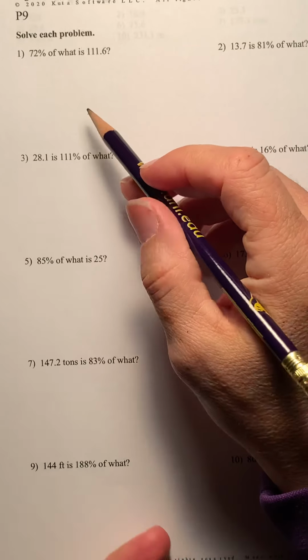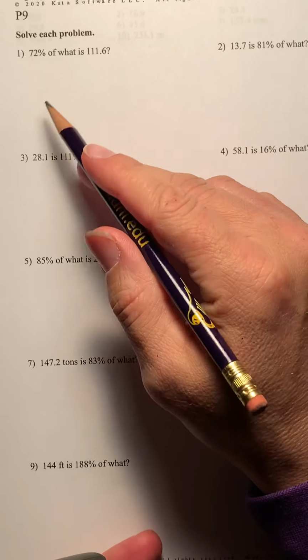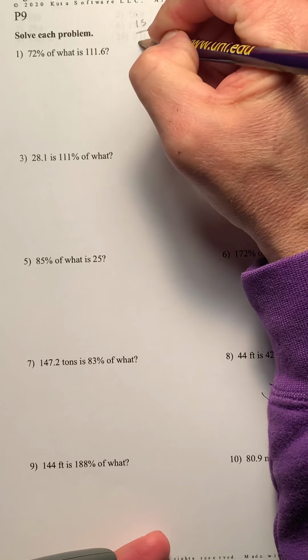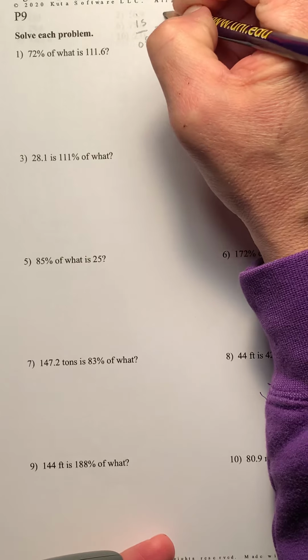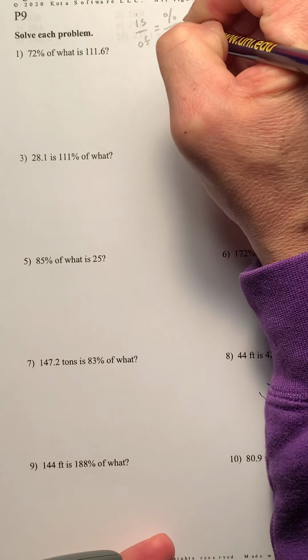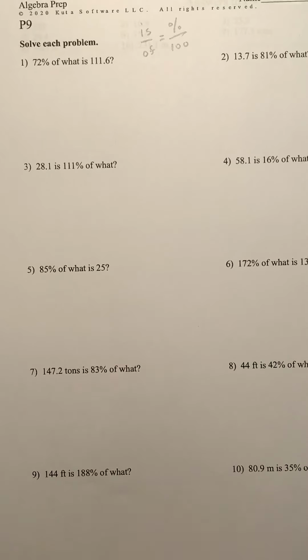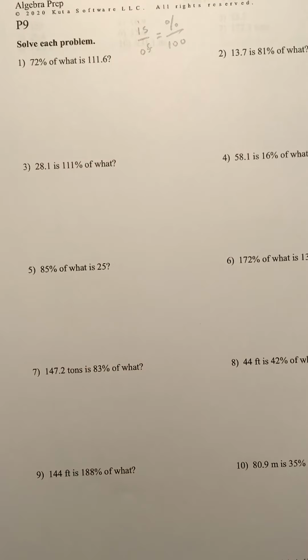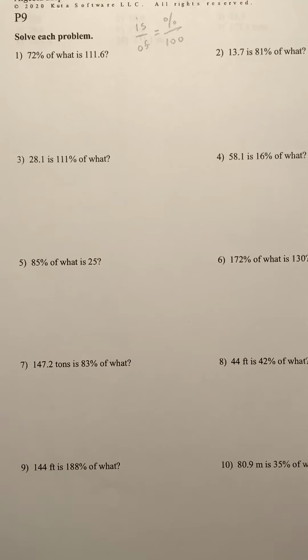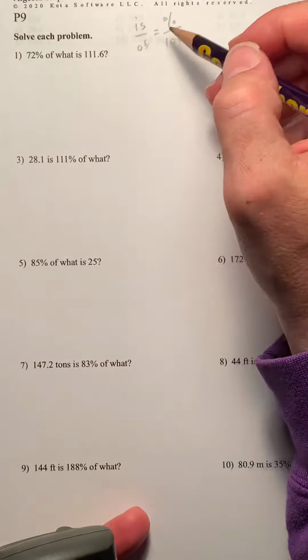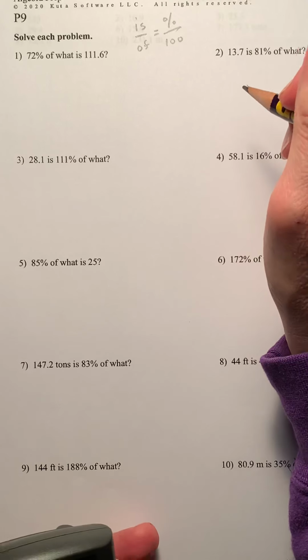Before we get started, I want to remind you about our rules with percentage problems, and that is our generic formula: is over of is equal to percent over 100. We always have 100 in that spot, and we're going to fill it in. You fill in that table for every single one of these problems, and we'll be able to answer our questions very easily. Every single one of these problems has percent problems in it. Use this formula and we're good to go.